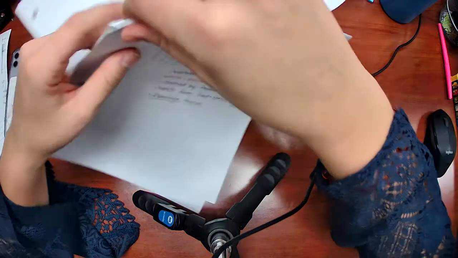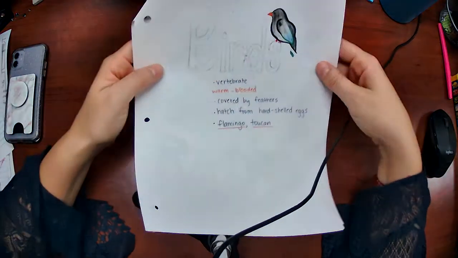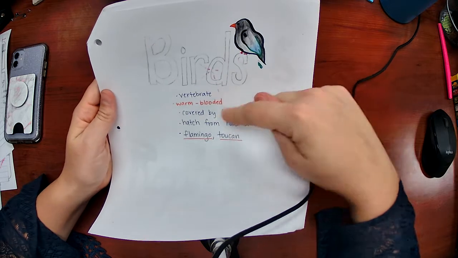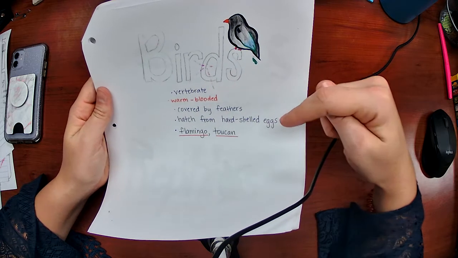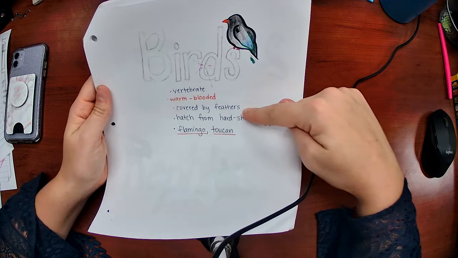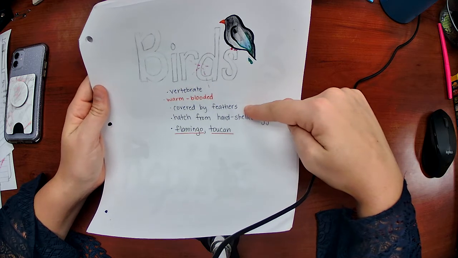Alright, moving on to the vertebrate category. I couldn't really use the bird for anything, so he's just perching on top of the S, but they are vertebrate animals. They're warm-blooded. Then we talked about what kind of body covering they have. They're covered by feathers. And then how do they reproduce?